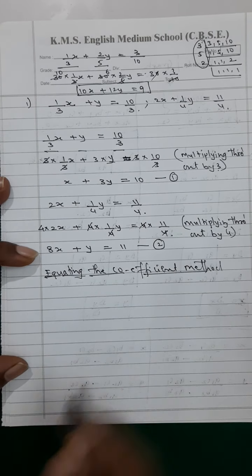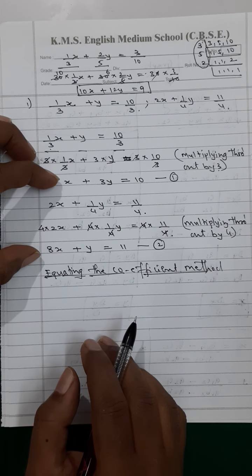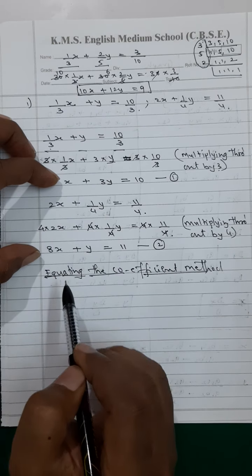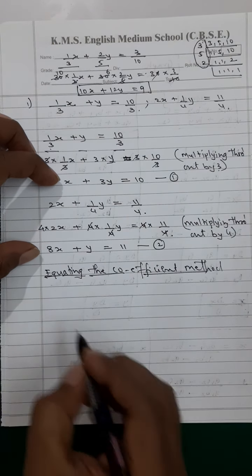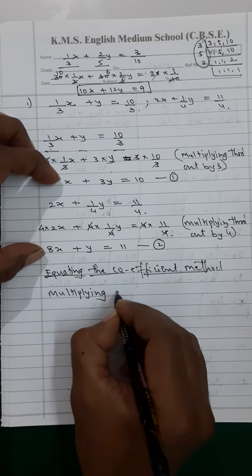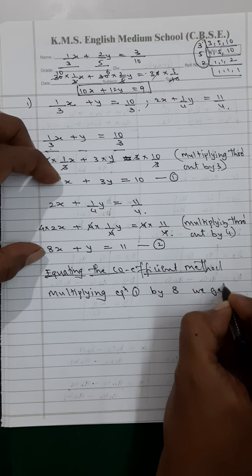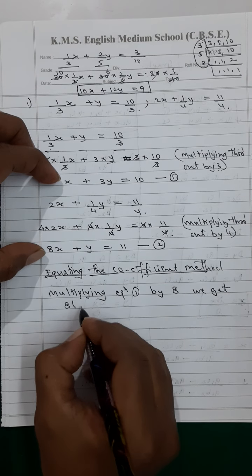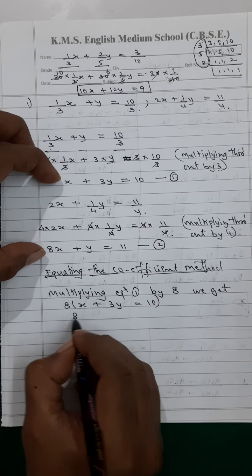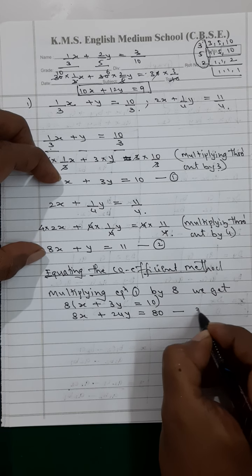In this method, I will have to target either of the two variables. I find that if I multiply this equation by 8, it's okay, I can go for that. So multiplying equation 1 by 8, what do we get? 8 into x plus 3y is equal to 10. This will become 8x plus 8 3s are 24y is equal to 8 10s are 80. This will be your third equation.